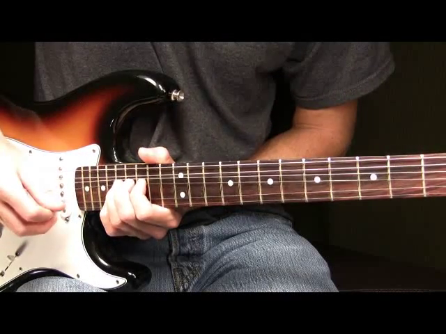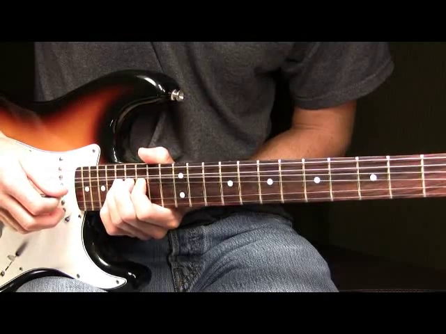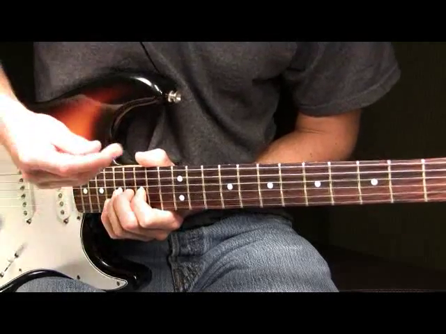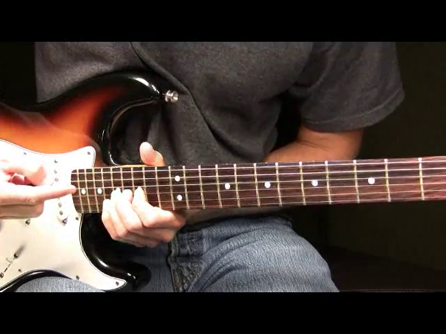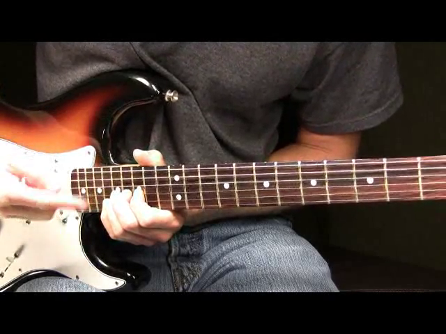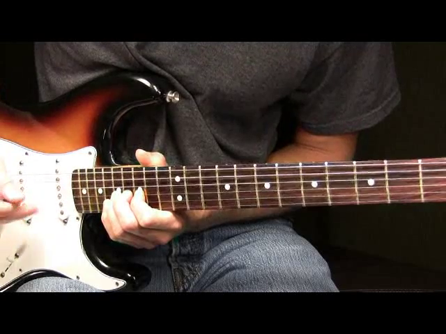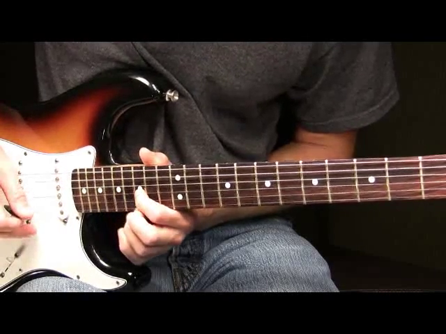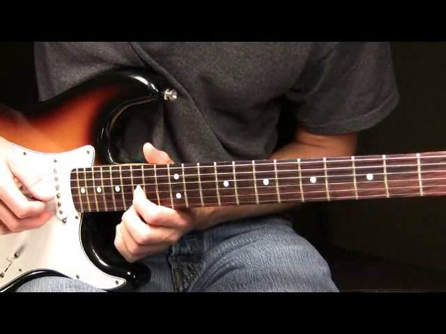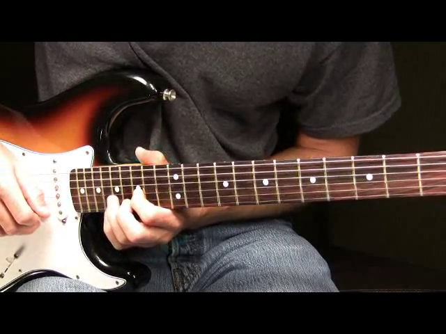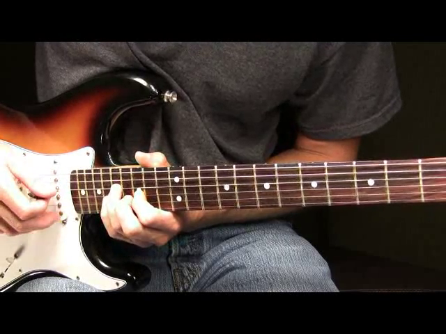Now after we pick the 17th fret of our G, and we brought the note back down, what you're going to do after you've done that is you're then going to play the 15th fret of your G one time, then place your ring finger onto the 17th fret of your D, play it once.